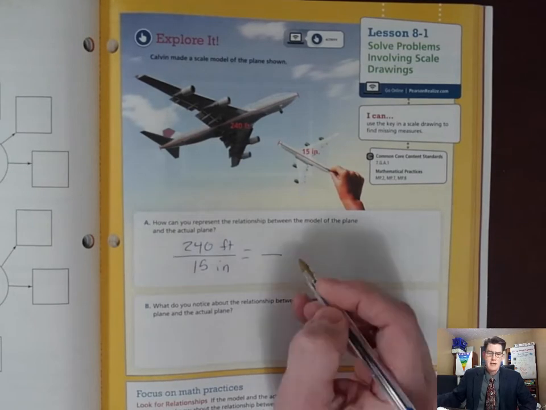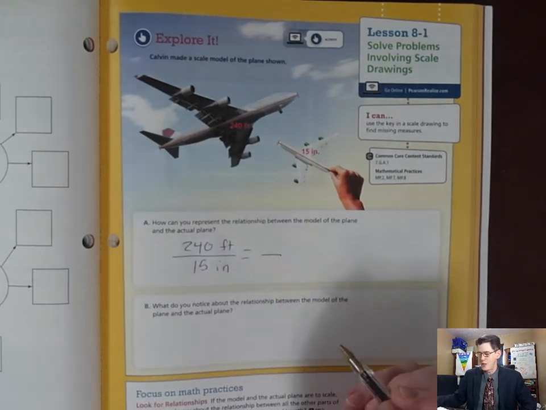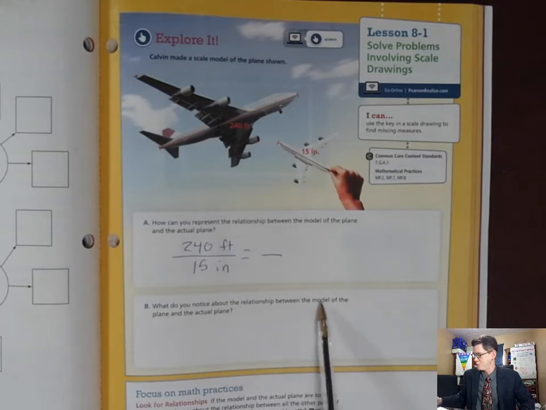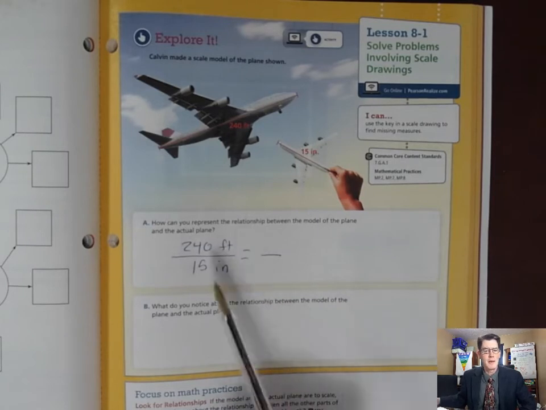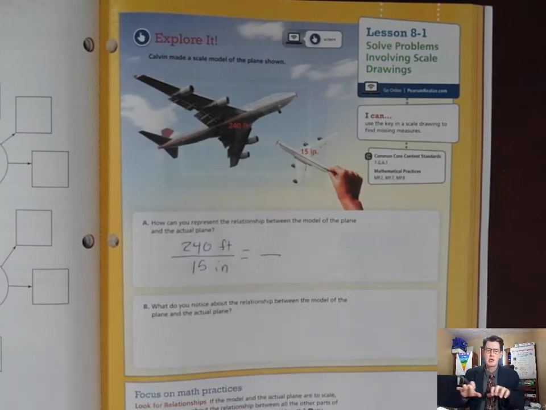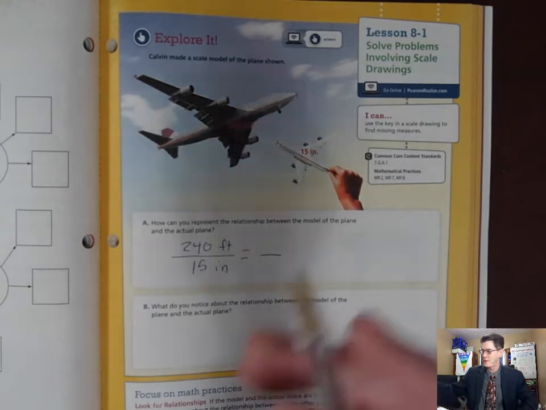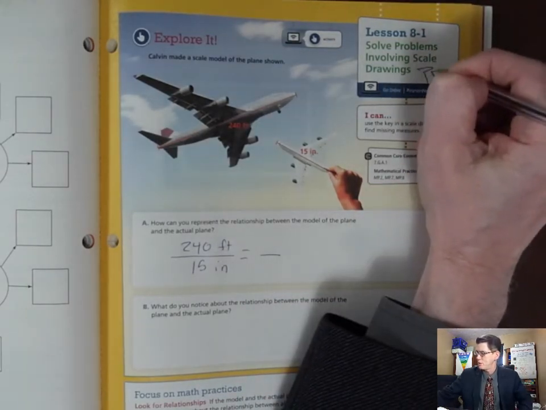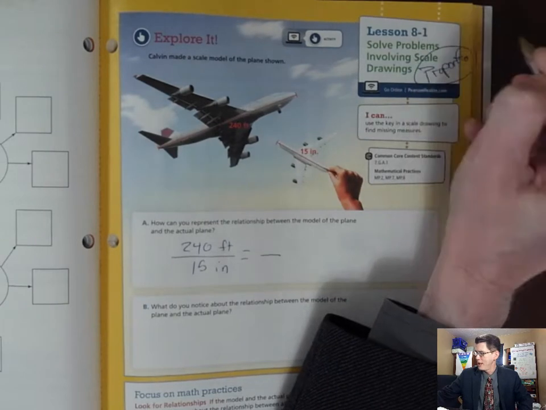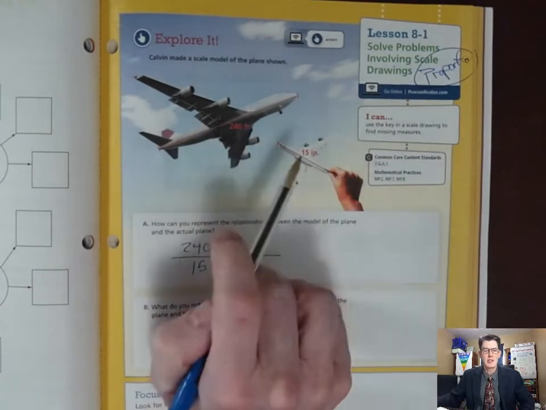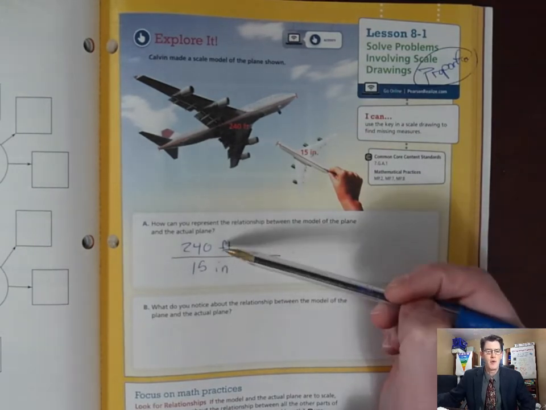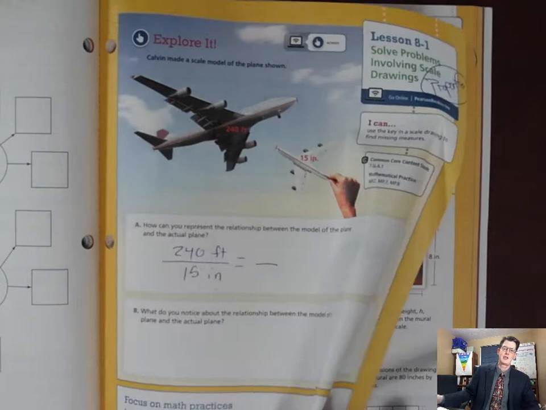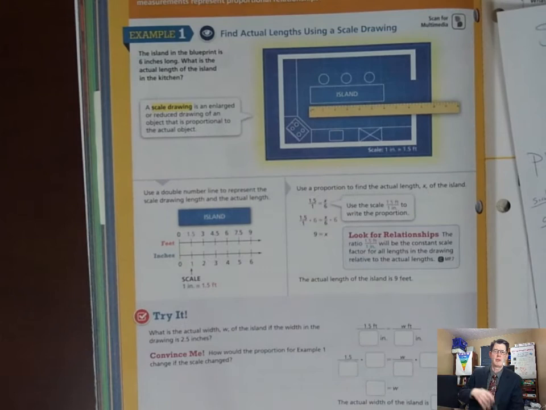They might give you some questions here on how to solve it. What do you notice about the relationship between the model of the plane and the actual plane? You can write different things there if you choose to write them. I'm just wanting to show you the beginnings of a proportion, because the whole key to all of this that I'm wanting you to use is the word proportion. Write it somewhere. That proportion will guide you to every answer in a scale factor. And I've begun the proportion here. You guys remember doing proportions before, just where something is equal to something as a fraction.